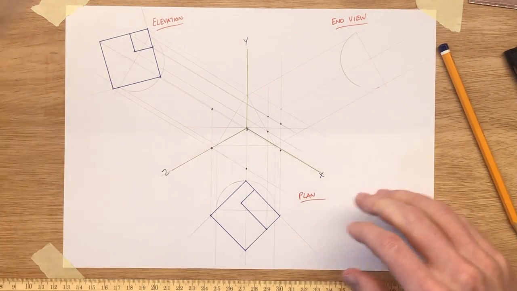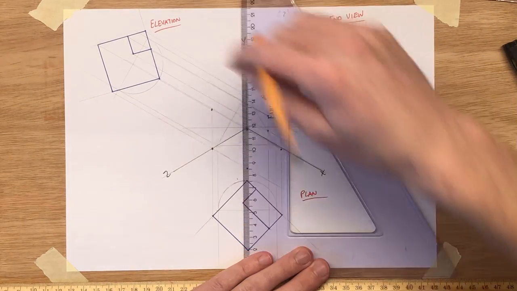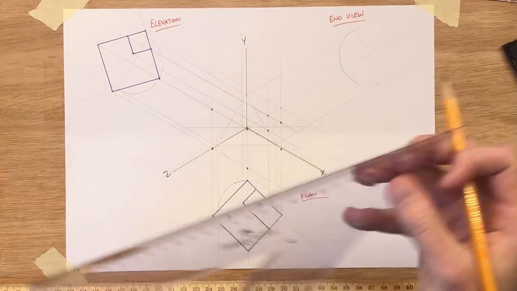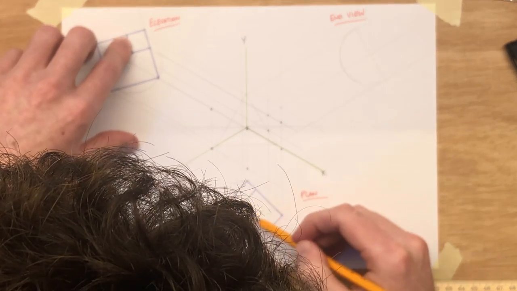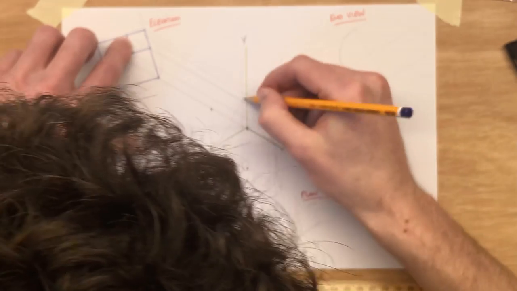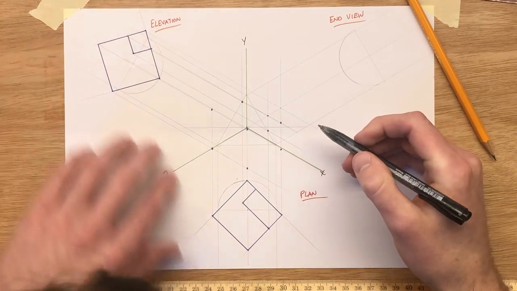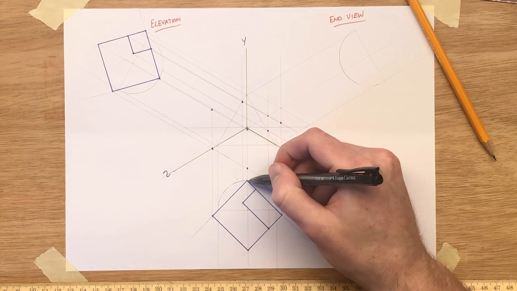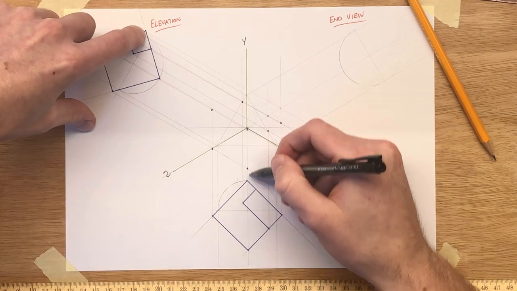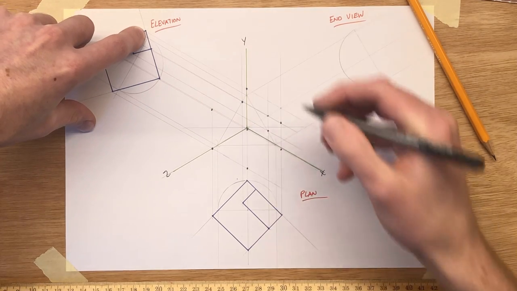Now, this back point intersects up here, or what we'll see, so that gives me a point just there. And then this point at the back, you can imagine will intersect here, just there.